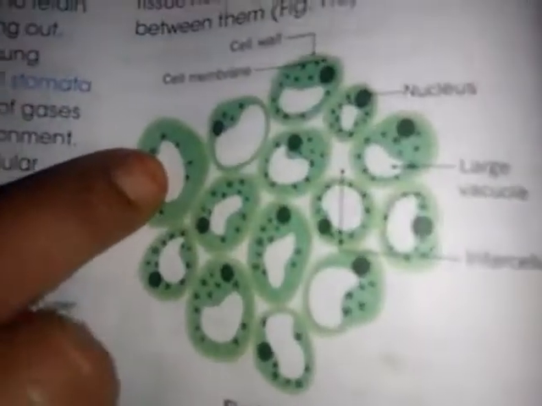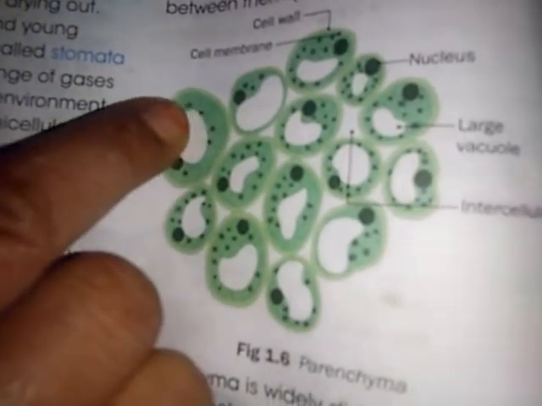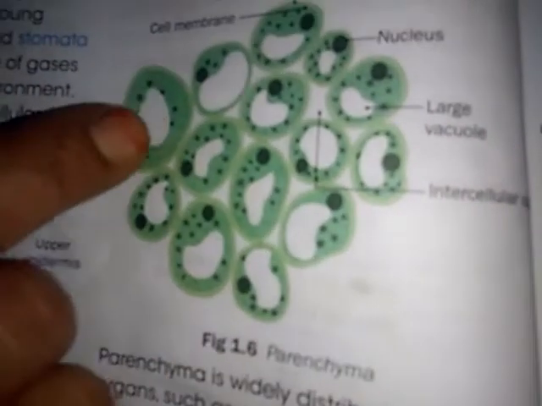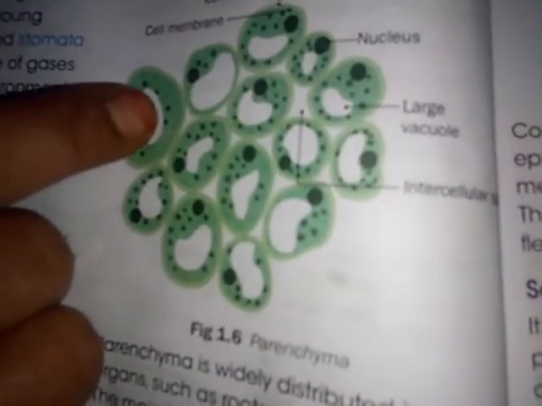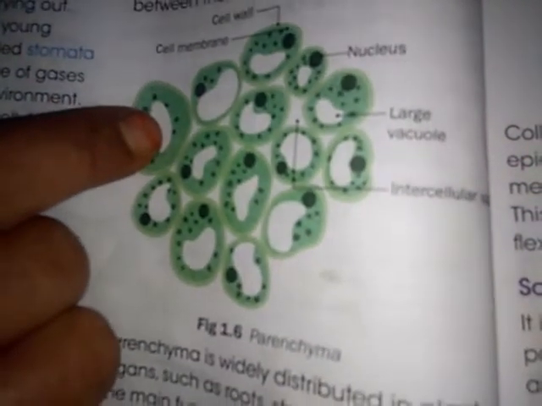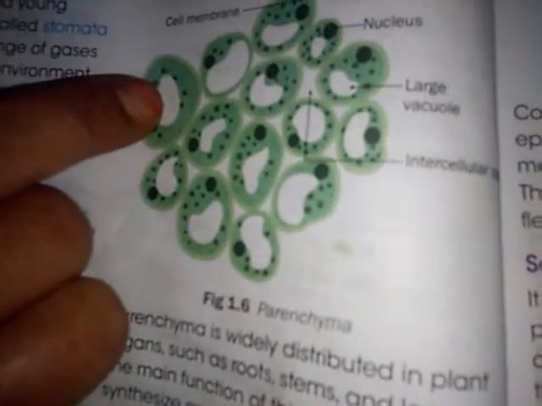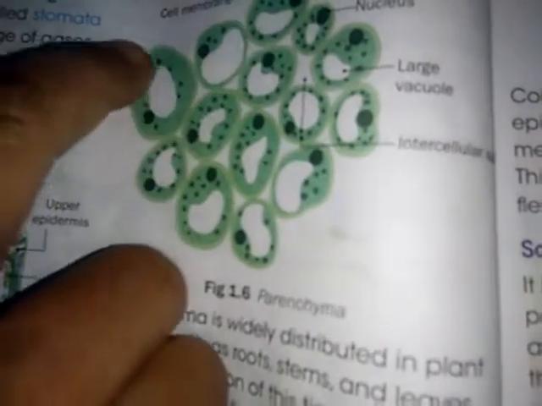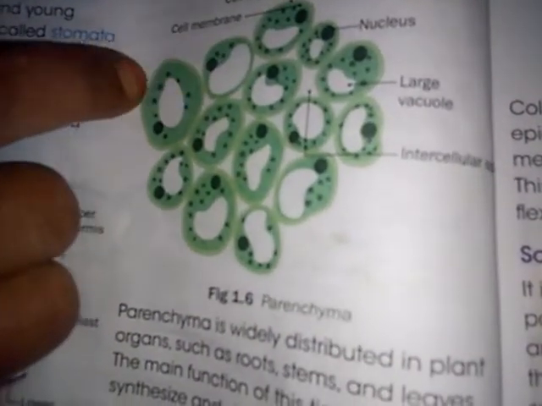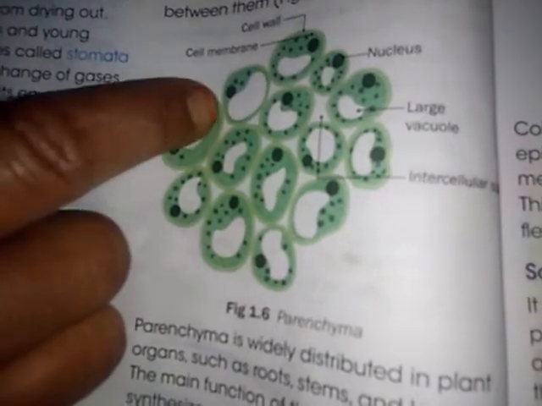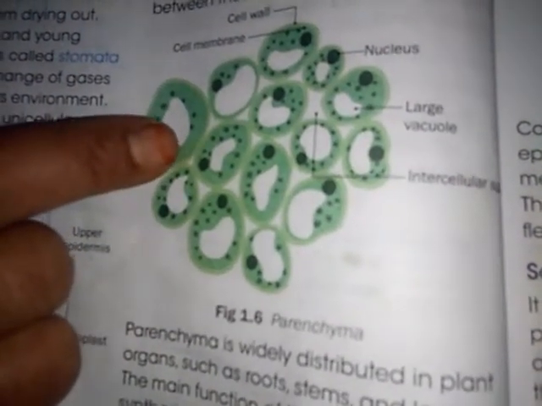See the picture. A large vacuole is present in the cytoplasm. This empty space at the center is called the vacuole. Where is the vacuole present? In the cytoplasm.